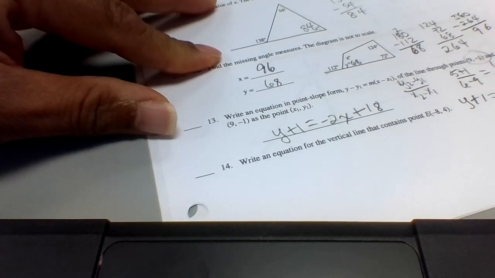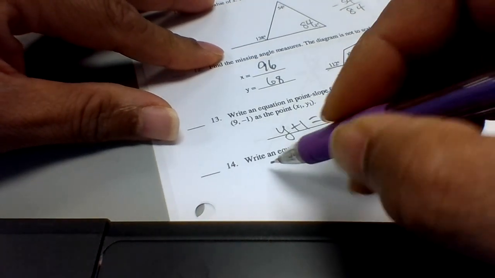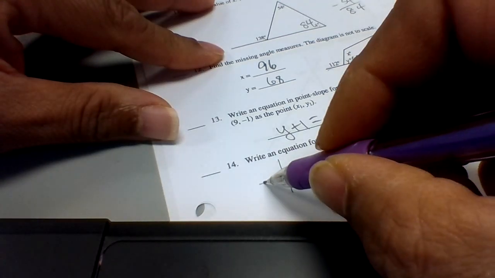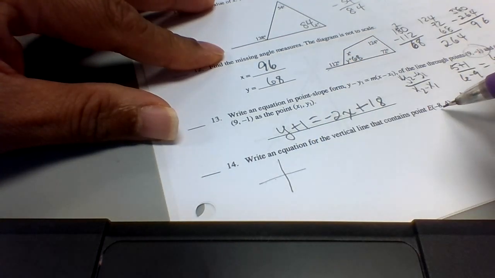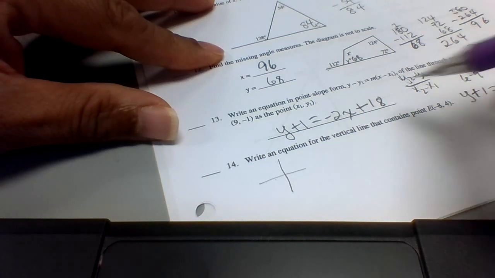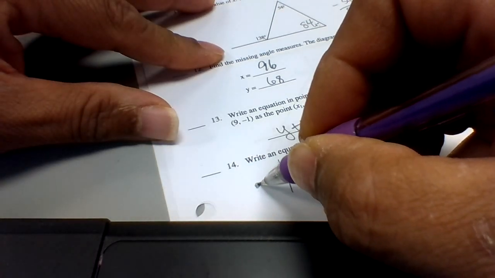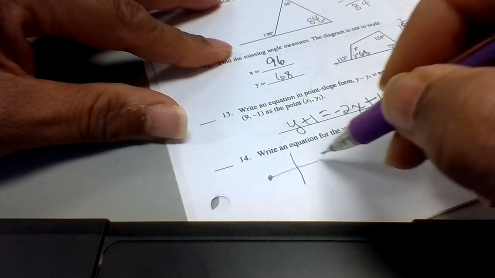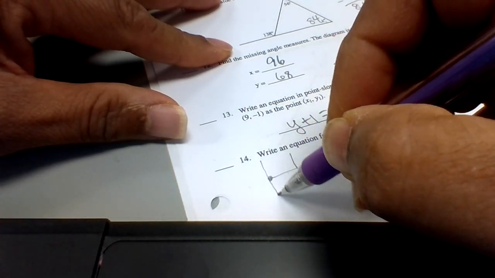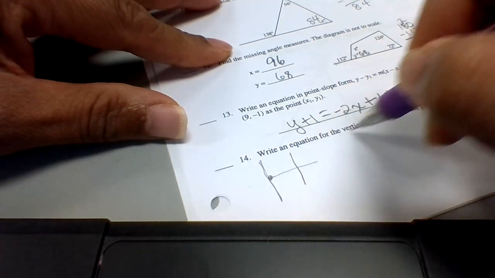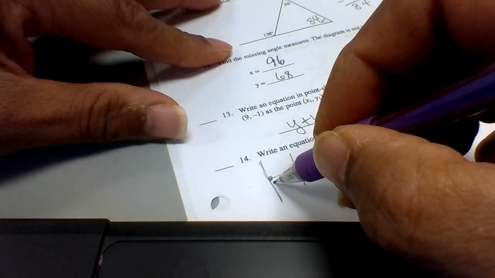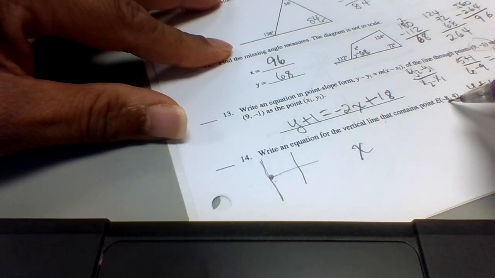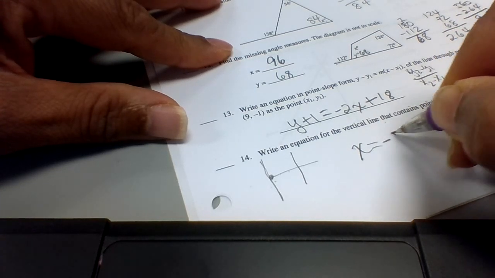Write the equation vertical. Okay, so if I have a graph and I come over on x, and x in this case is a negative 8, so that would be over here somewhere. I can't draw my line on the axis, so I have to draw it straight up and down. So this is a vertical line. So it says x equals. So x equals, what does x equal in this problem? It equals a negative 8.